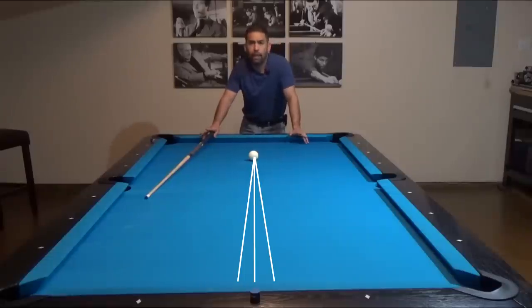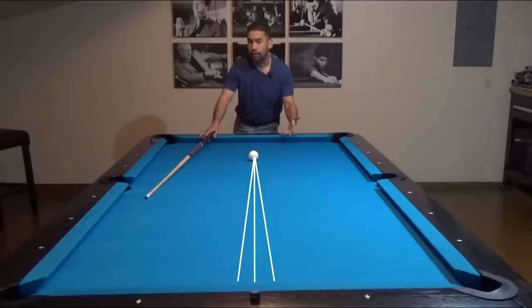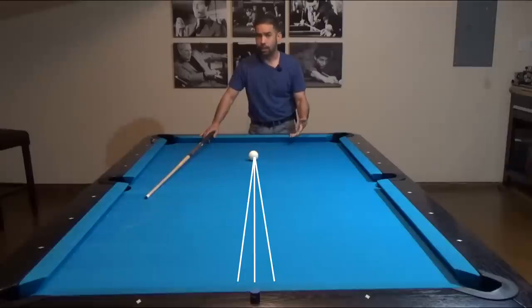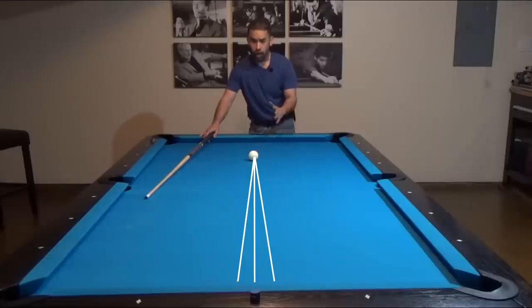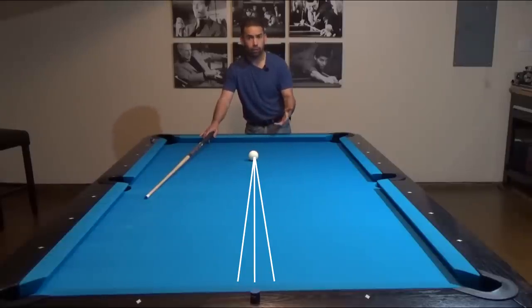But for everybody else, I don't want to leave you with that. I don't want to tell you to just practice until you naturally start to compensate for the cue ball deflection. So I started to study how I was actually adjusting, and this is what I came up with.